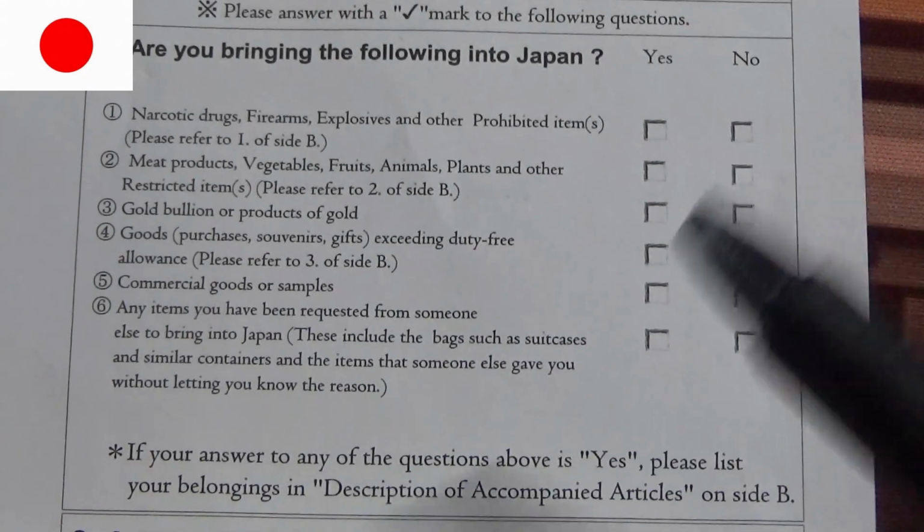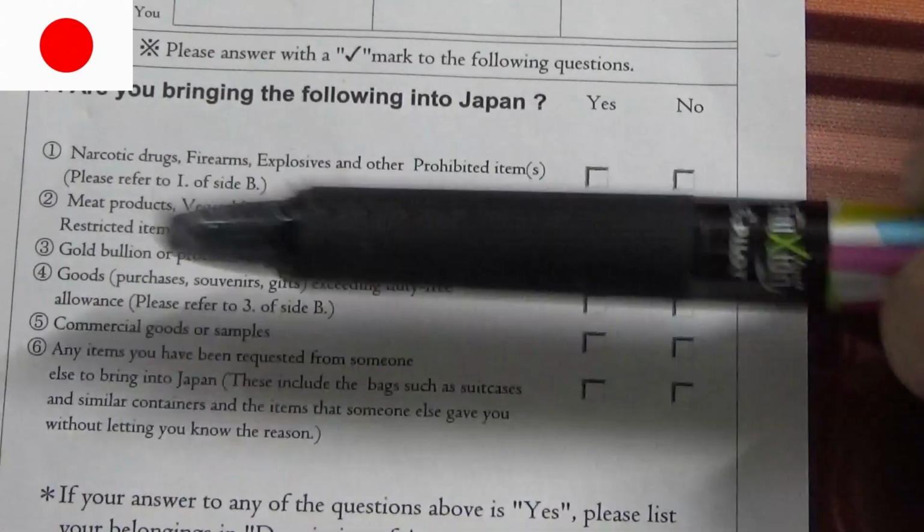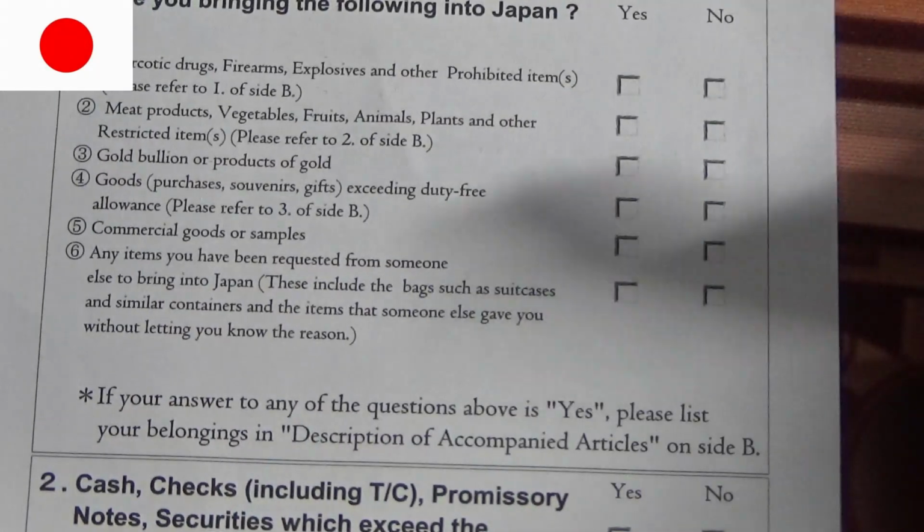Be very careful how you answer these. Be honest. Don't bring these items to Japan. You most likely will be rejected.